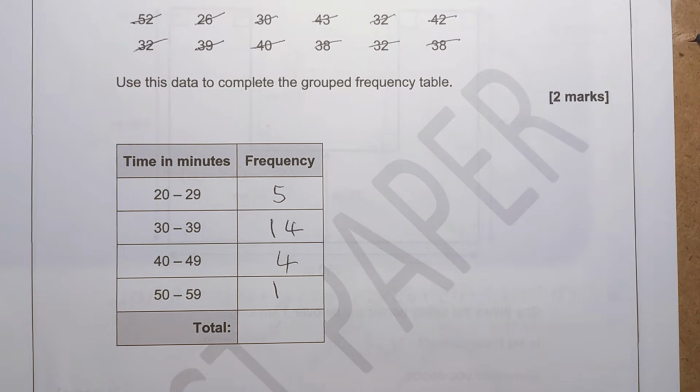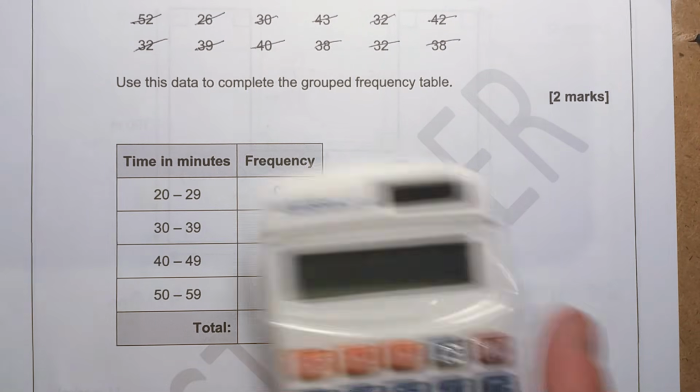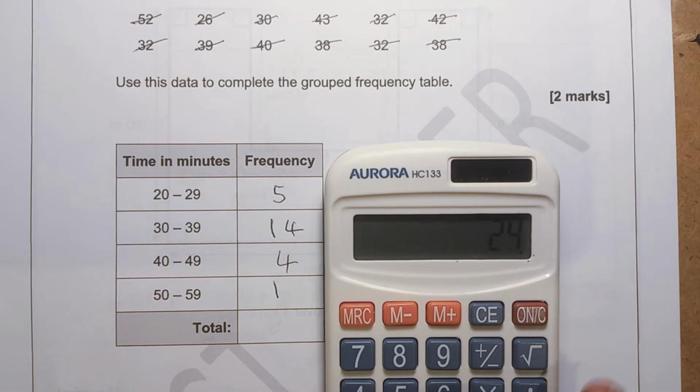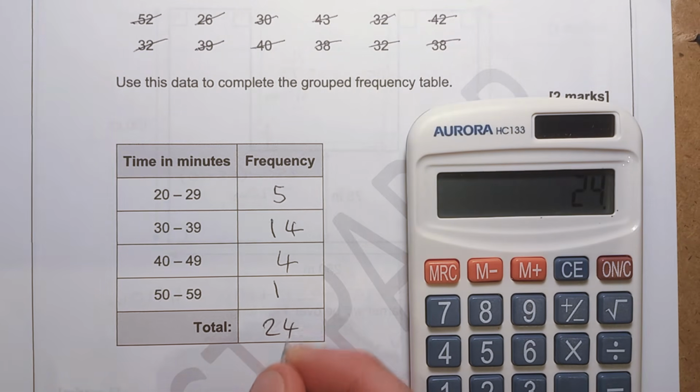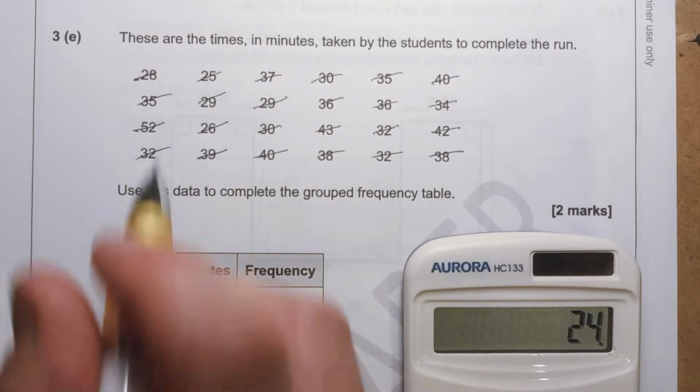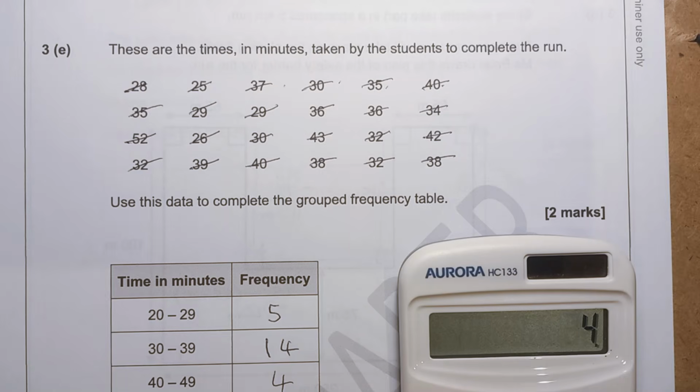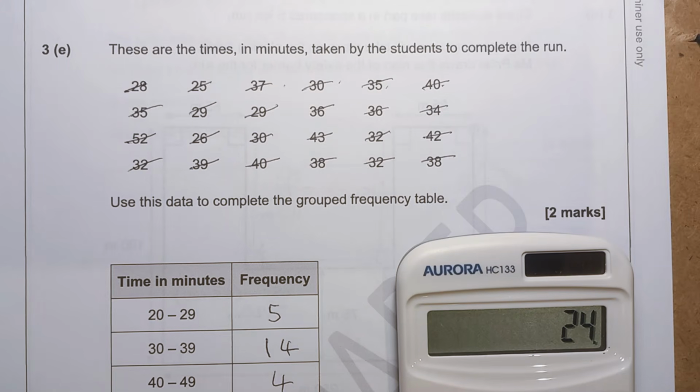And they want the total as well, so we can do 5 plus 14 plus 4 plus 1 gives us 24. Or we could have said, well, we've got 1, 2, 3, 4, 5, 6. 1, 2, 3, 4. So 4 times 6 is also 24.